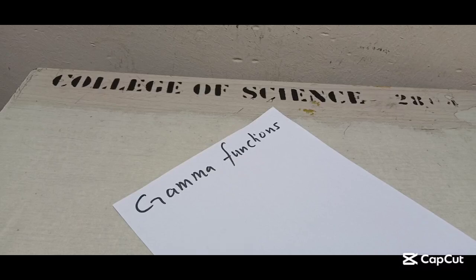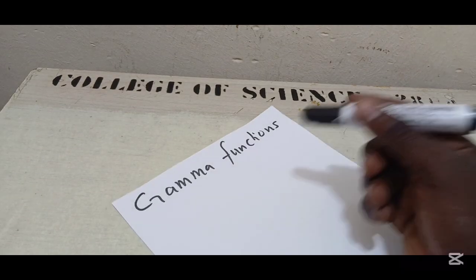Welcome to LIB Academy. In this video, I'm going to take you through gamma functions and why we need to study them. Gamma functions help us to evaluate integral problems with ease, and most importantly, improper integrals.